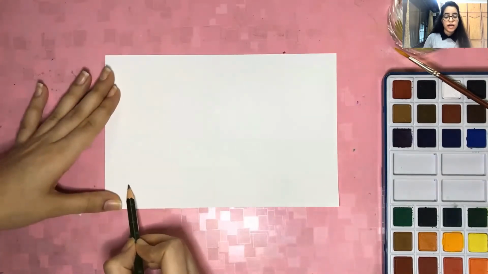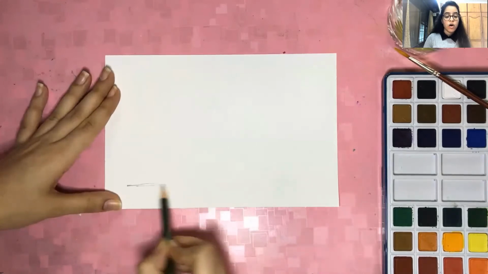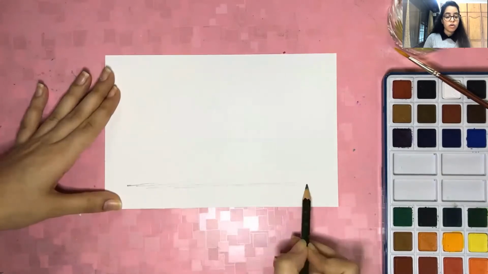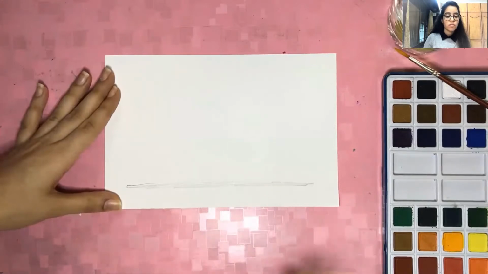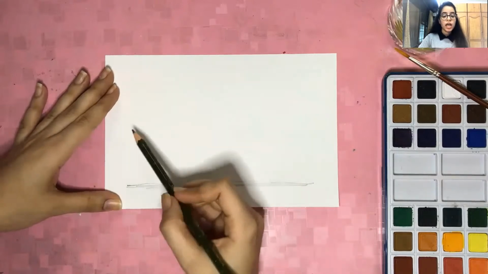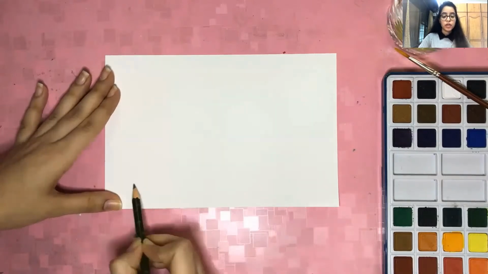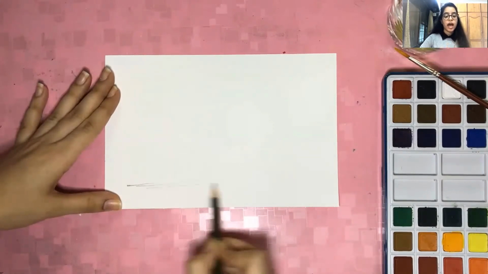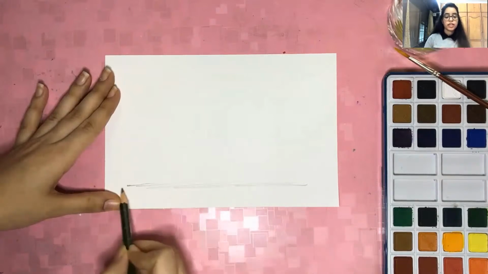Just start by creating a rough horizontal line at the bottom of the sheet. So it need not be perfect in any manner. If you see for the line that I have created, even these are not perfect, but just a guideline is what we need. So start by creating a rough horizontal line at the bottom of the sheet. Okay, so I'm quickly repeating it for you. Start by creating a rough horizontal line at the bottom of the sheet.